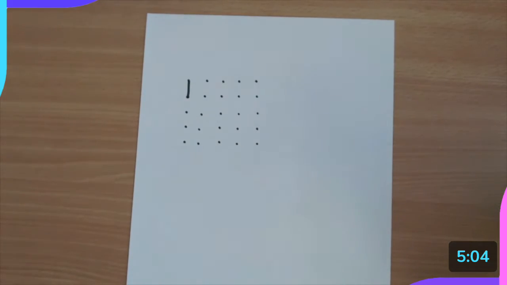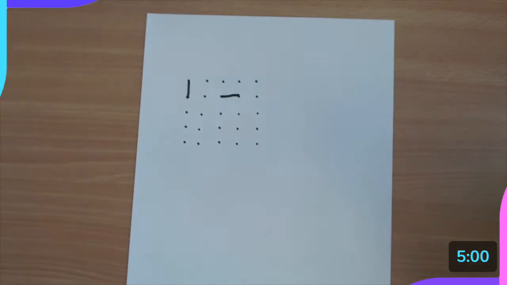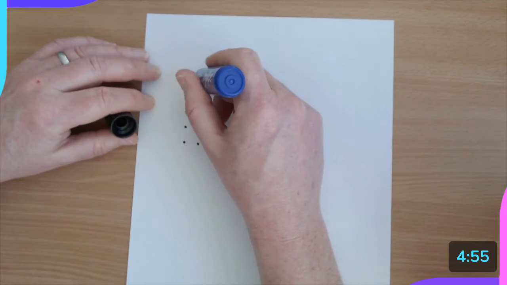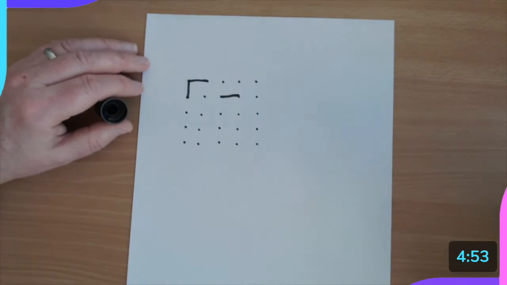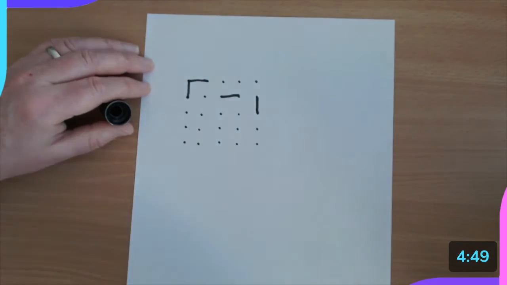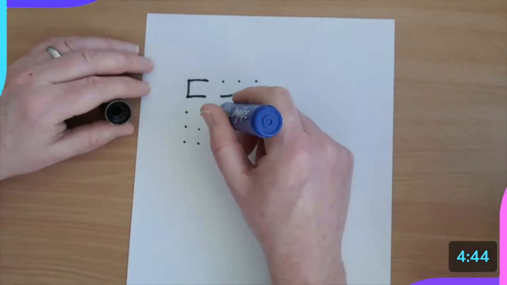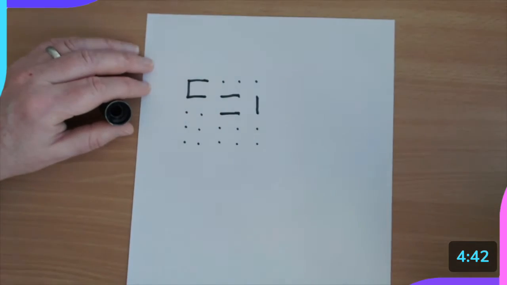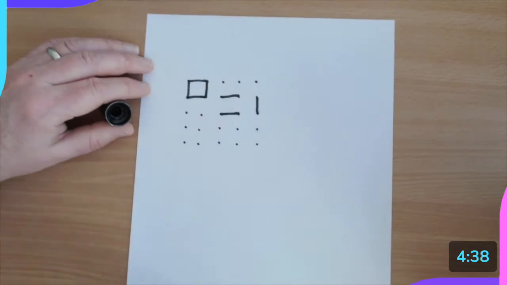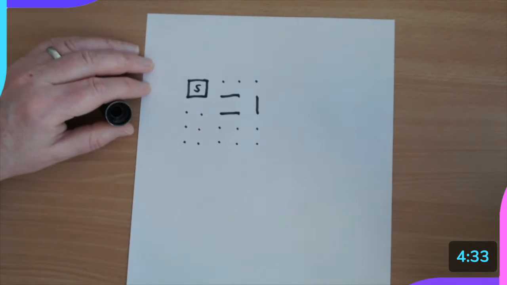And then it would be Jimmo's turn. And Jimmo could put a line on like that. Then it could be my turn, and I'll put a line here. And then Jimmo's turn. And then my turn. And Jimmo puts a line on. And oh look, I can make a square or a box. So if I draw my line there, there is my square. And I can put my initial in there. There's an S for Steve.